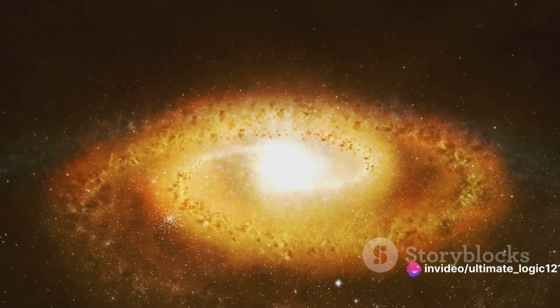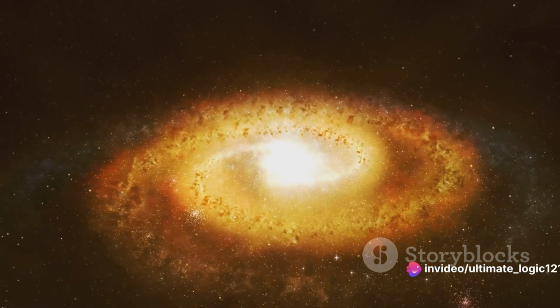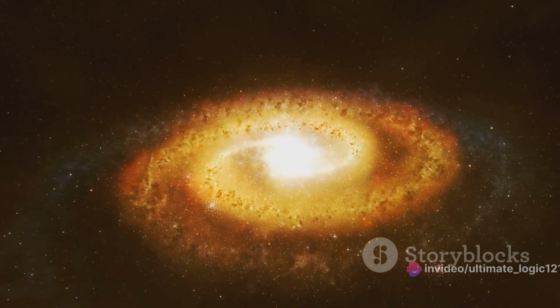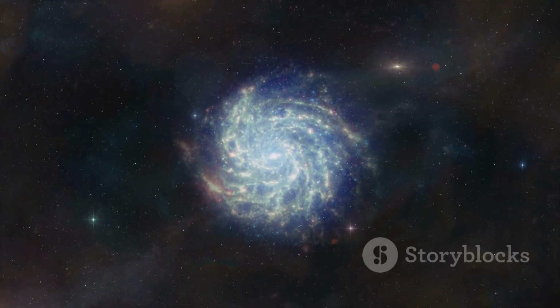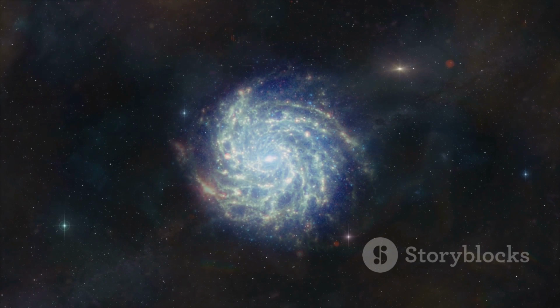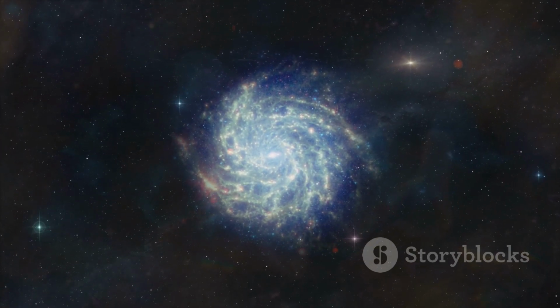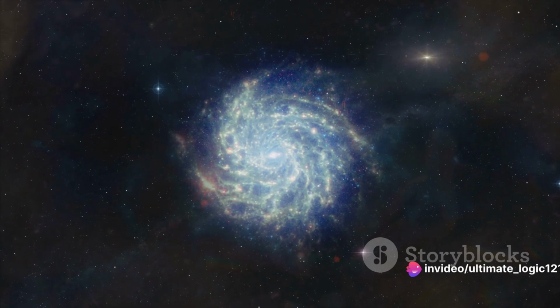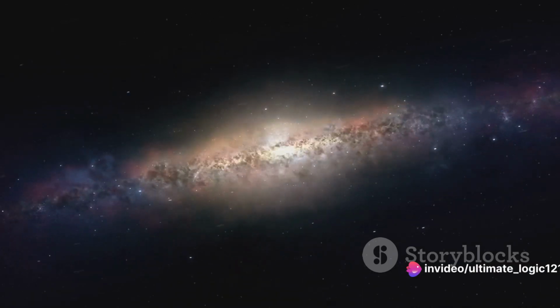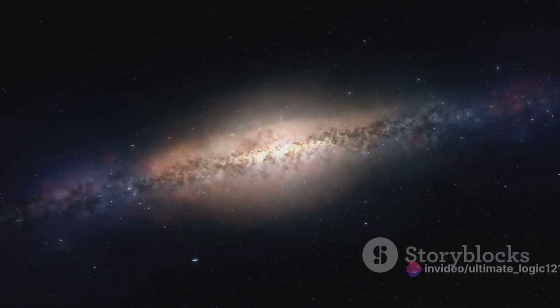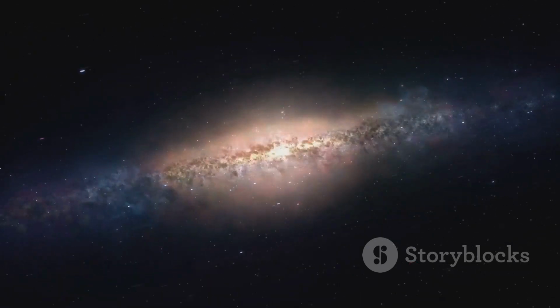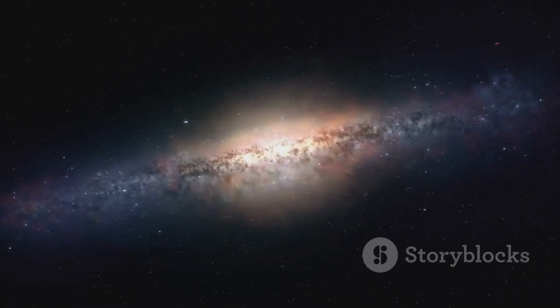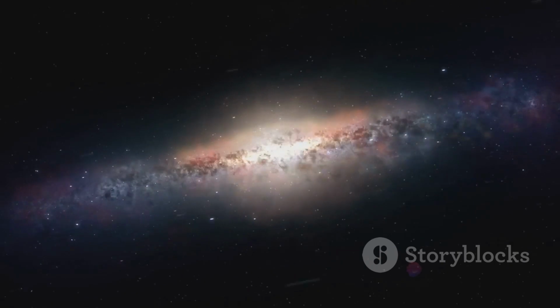The existence of the CMB was a prediction of the Big Bang theory, which the steady-state theory couldn't account for. Moreover, observations of distant galaxies also showed that the universe was not unchanging but evolving over time. These galaxies looked different from nearby ones, indicating that the universe had changed over billions of years. The steady-state theory, with its claim of an unchanging universe, couldn't explain these observations.